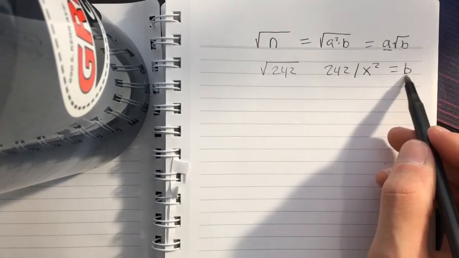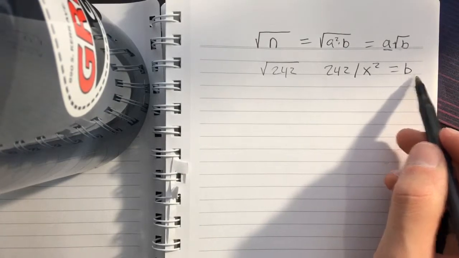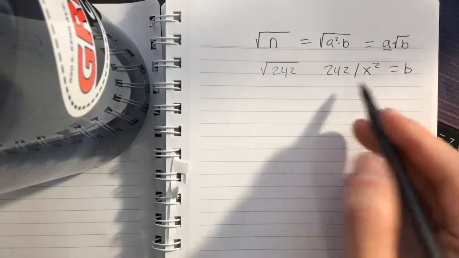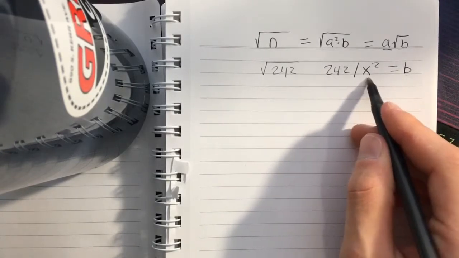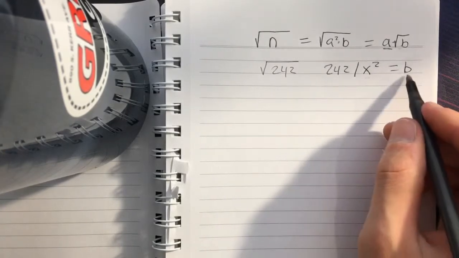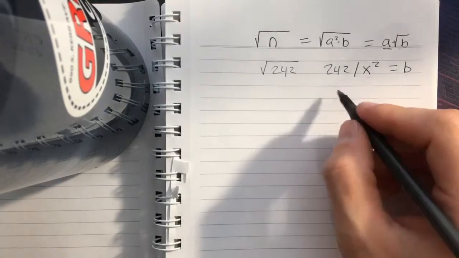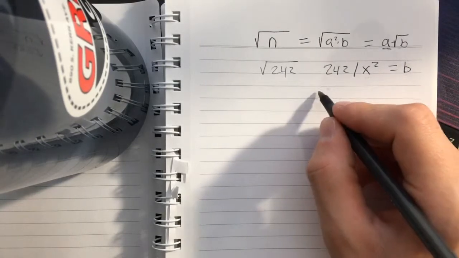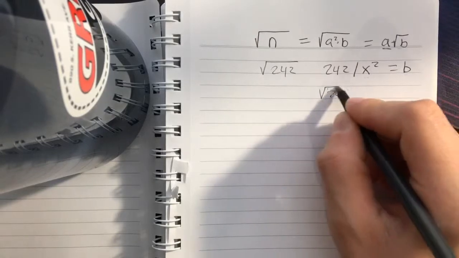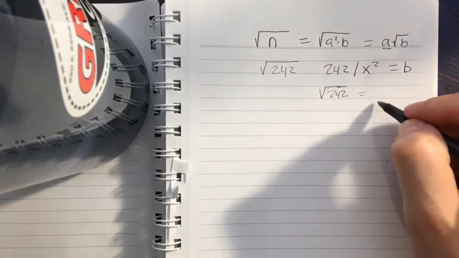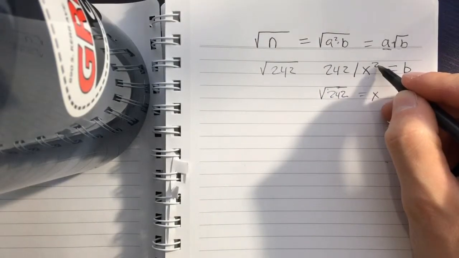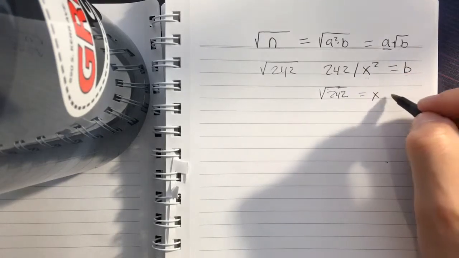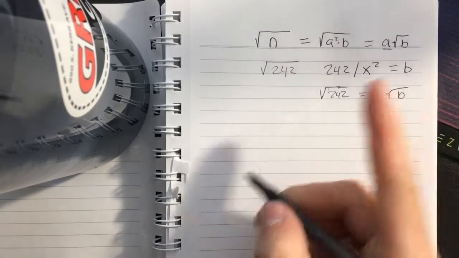That'll be your variable, and it will give you some b left when you do the division. If you can find the highest number x that leaves the lowest number b, then you can say that the square root of 242, your number, will equal x, the unsquared version, times the square root of b.